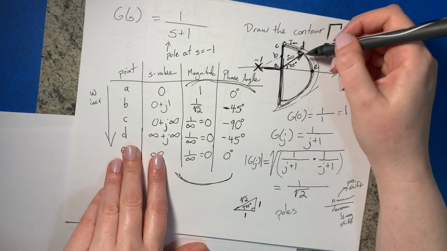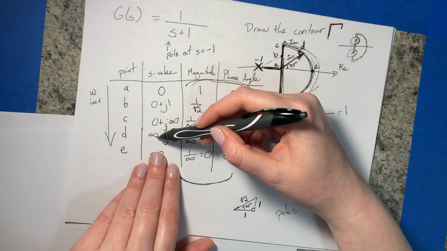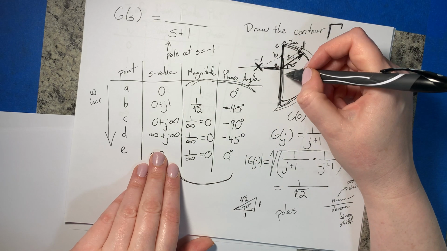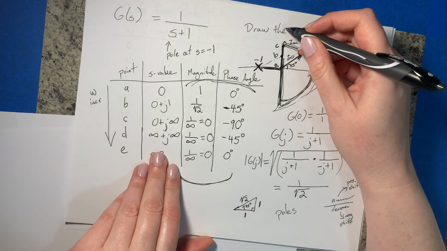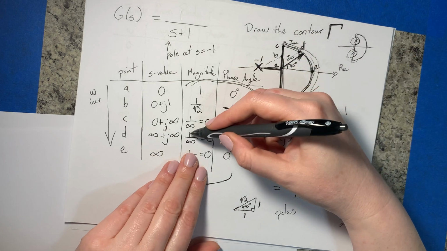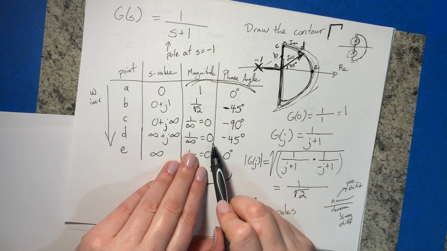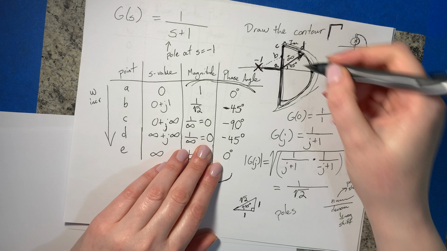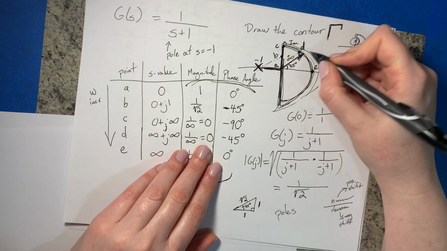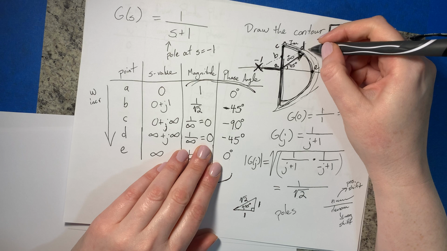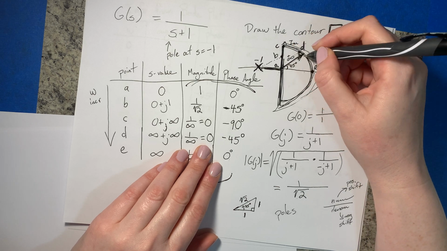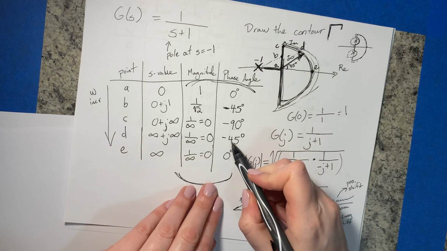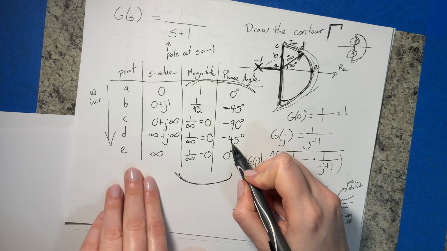Okay, for point D, we are all the way over here. I chose infinity and infinity as well. So we're all the way out here, maximum real axis, maximum imaginary axis. And so if we plug that into our transfer function, we will get a magnitude of 0 again, and we will have a 45-degree phase shift. So we can see that it's actually kind of at a right angle if we consider both the infinity real part and infinity imaginary part. And again, it is a pole, so we have that negative phase shift.